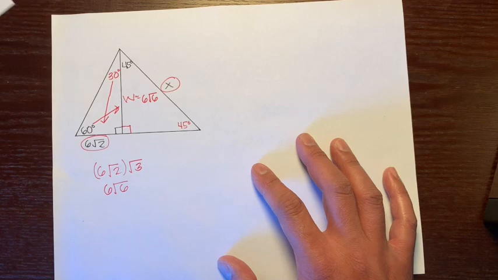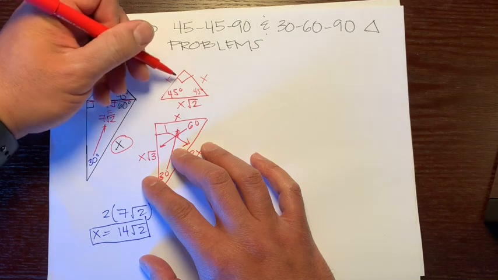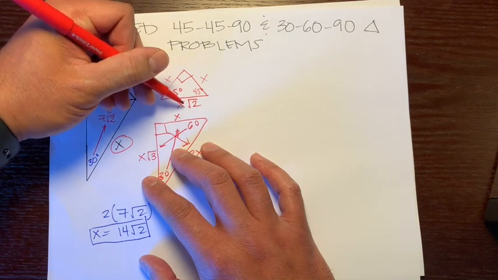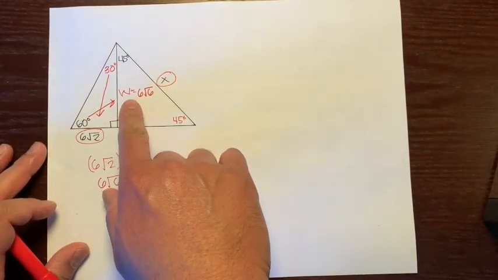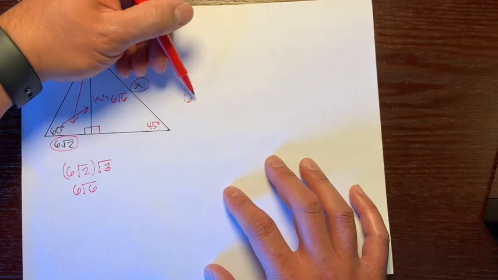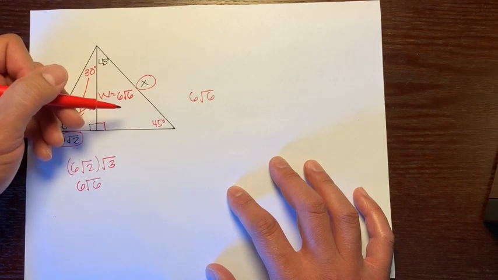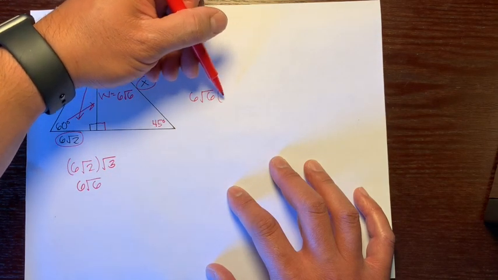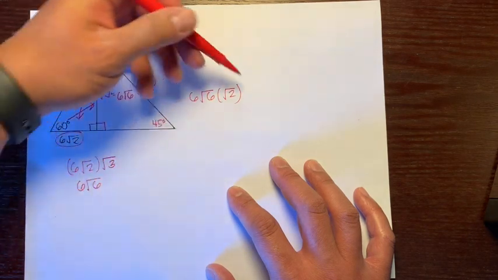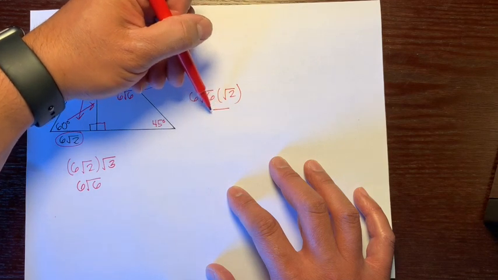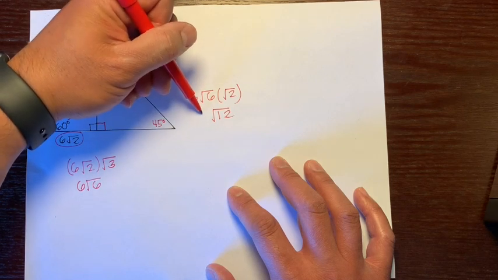But we're trying to figure out what this hypotenuse is. So let's look back at our notes from the previous problem. 45, 45, 90 triangles. So we take the leg, and to get the hypotenuse, we multiply it by radical 2. So let's take our leg, which is 6 radical 6. And in order to figure out what the hypotenuse is for the 45, 45, 90 triangle, we multiply it by radical 2. Okay, so we're going to multiply the radicals together, which is 6 times 2 would be radical 12.